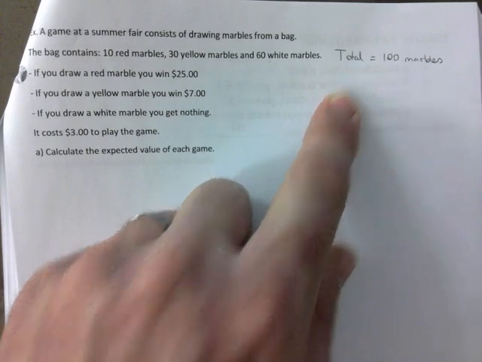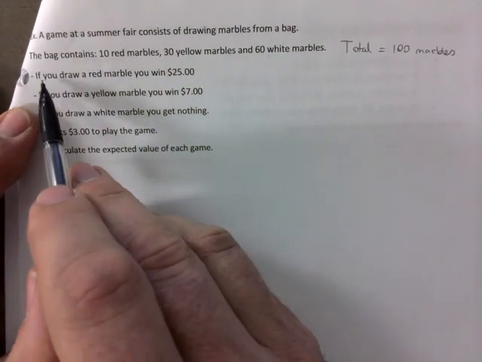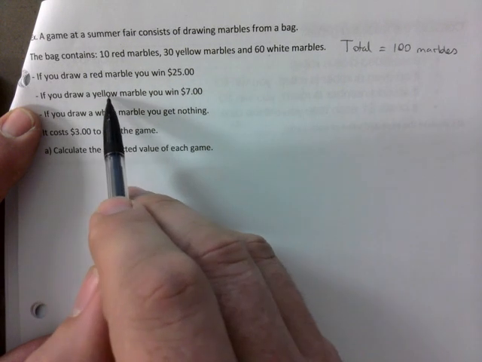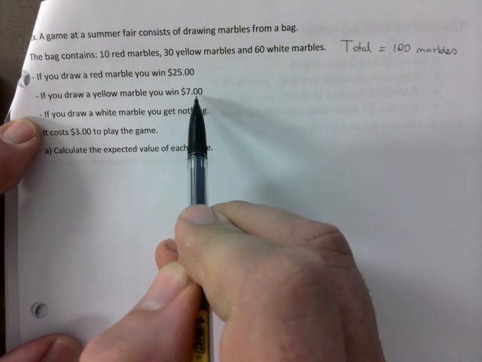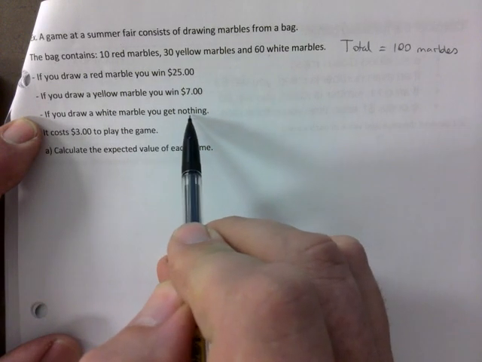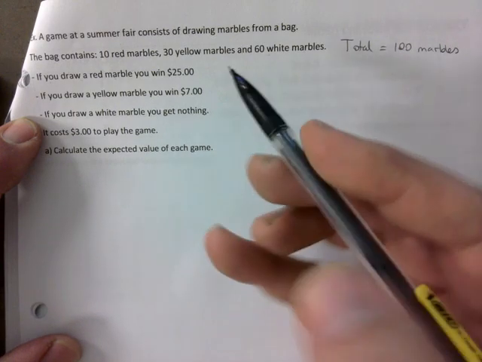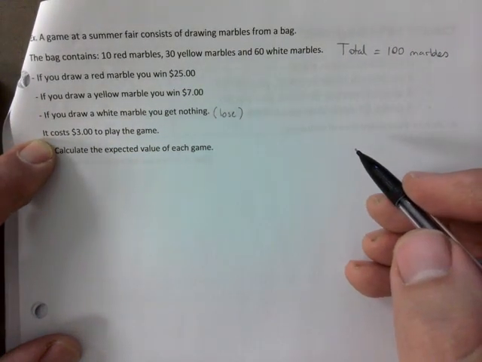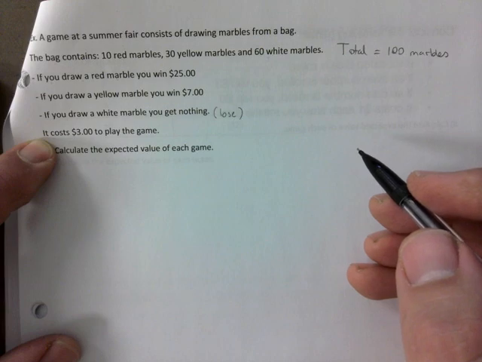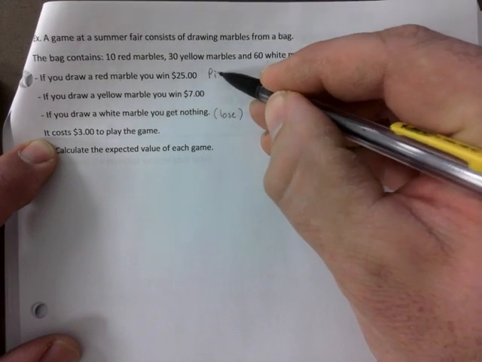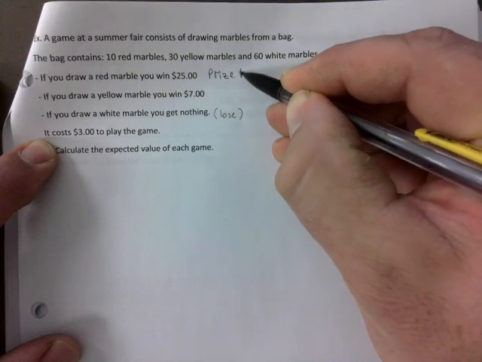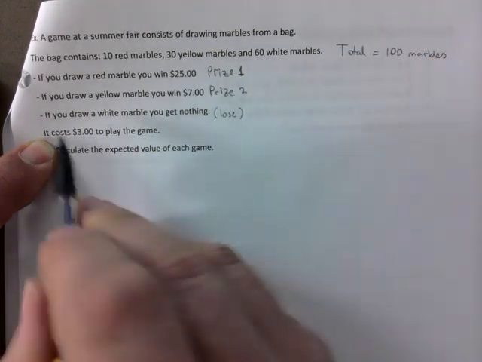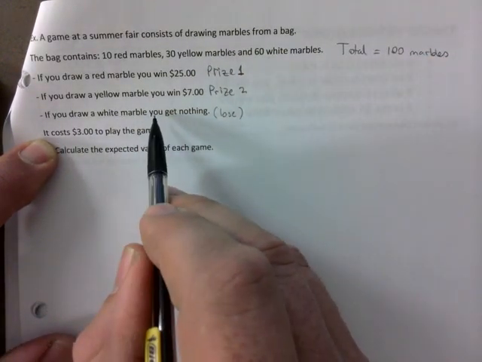We're still in probability, so it's probably a good idea to do that. Watch this. If you draw a red marble, you win $25. If you draw a yellow marble, you win 7. And if you draw a white marble, you get nothing. You essentially lose, right? Let's put down lose or a loss. So this would be prize 1, and there's a second prize, prize number 2. This would not be a prize because you get nothing if you draw a white one.